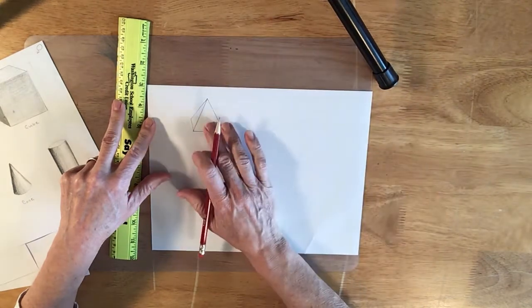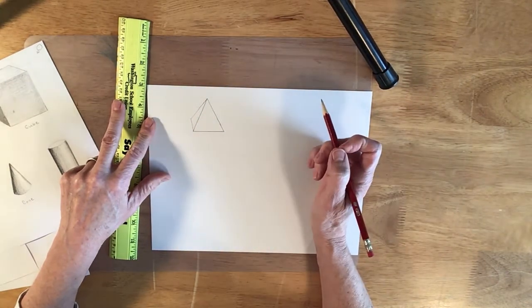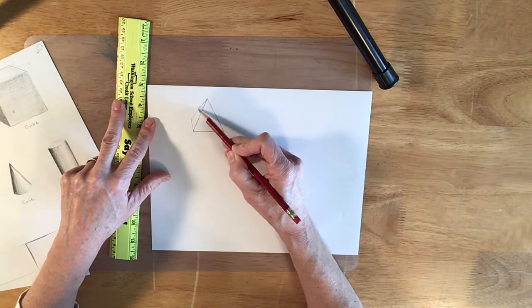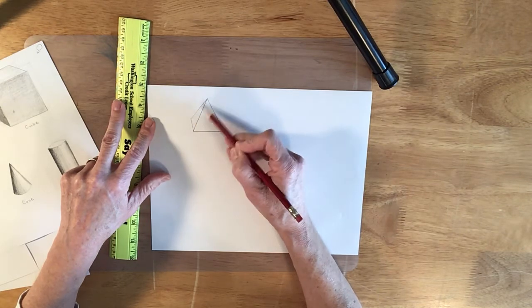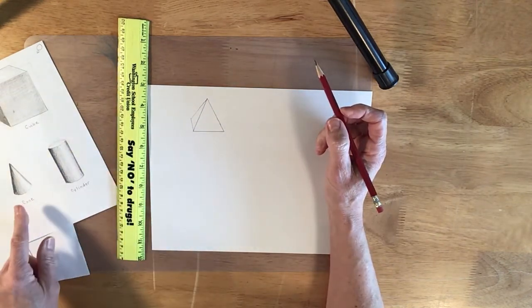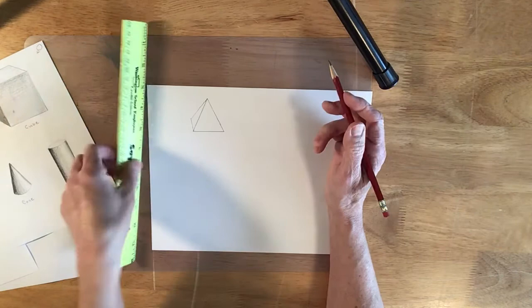Okay, now we'll shade these at the end. Let's just draw the shapes first. So again, you make a basic triangle, come up from the corner, go down, make the line a little shorter at an angle, and then connect the bottom two there. Okay, now the next one is the cone.